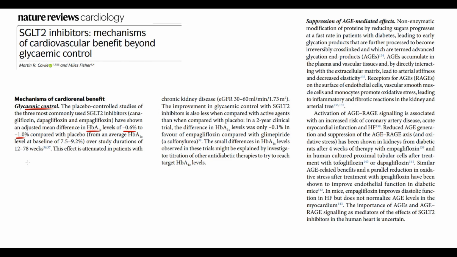Why is glucose control so important? Because very high blood glucose level causes non-enzymatic modification of proteins with formation of advanced glycation end products, so-called AGEs. AGEs accumulate in the plasma and tissues, where they cause arterial stiffness and also they decrease elasticity of arterial wall.